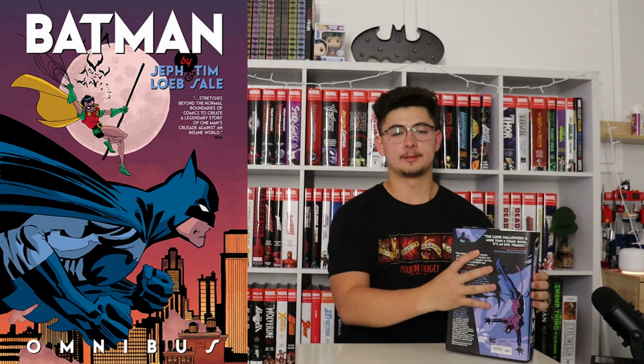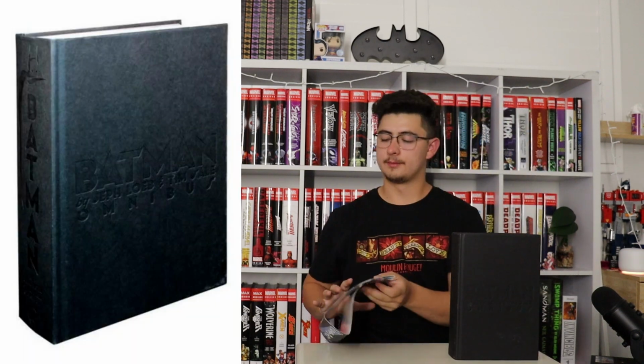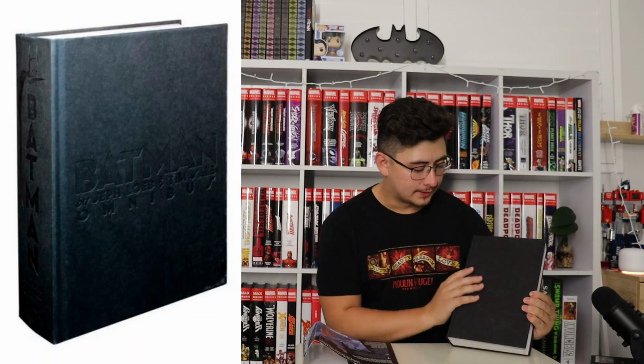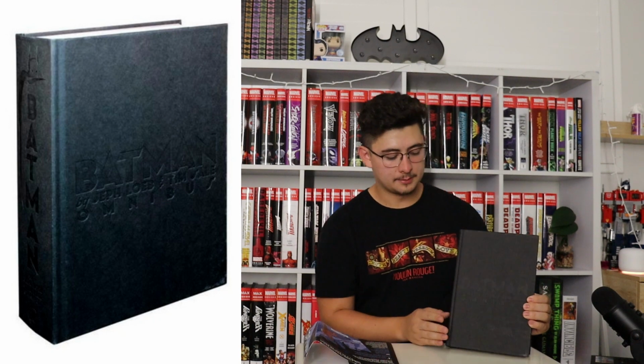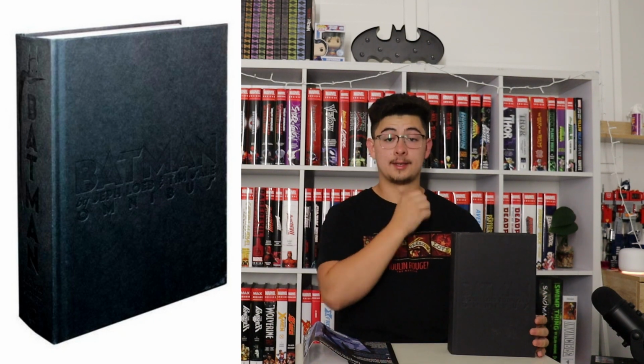So yeah, this is what the book looks like, and I'll have a picture come up as well. It's got a really nice, simple spine, as well as the back. And the cover, again, this is an older book, so the hardcover design underneath isn't too flashy or anything, but it is nice and it is simple. It's a bit hard to see, but there will be a picture of that as well. So, Batman by Jeph Loeb and Tim Sale.